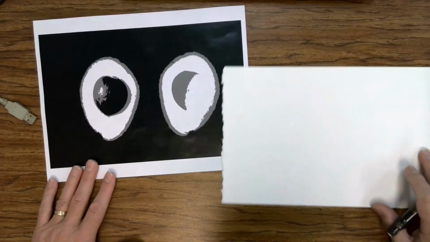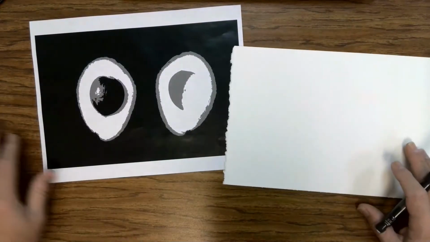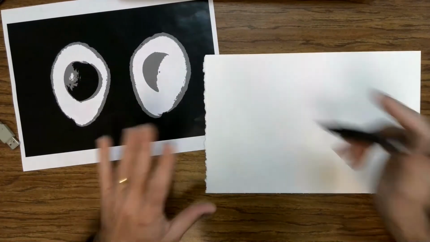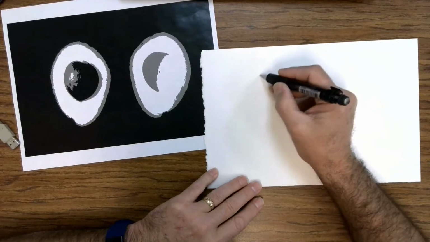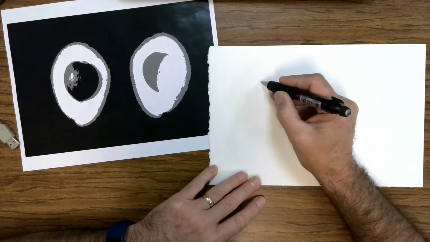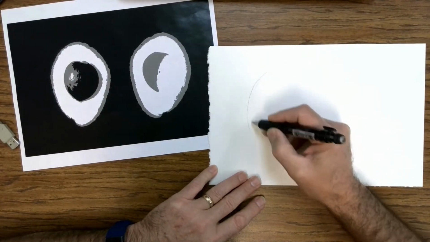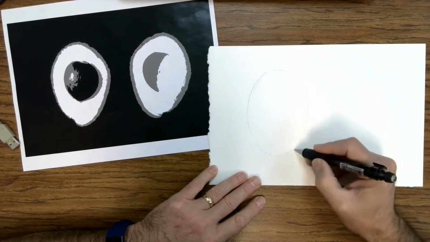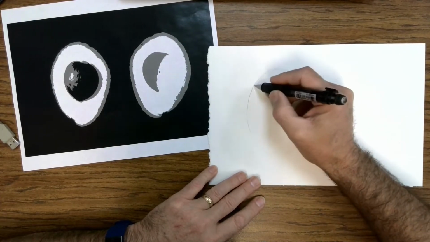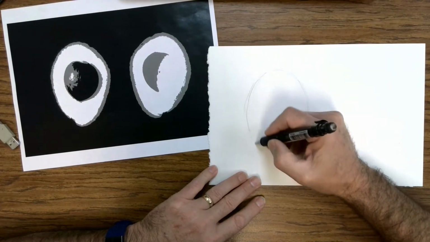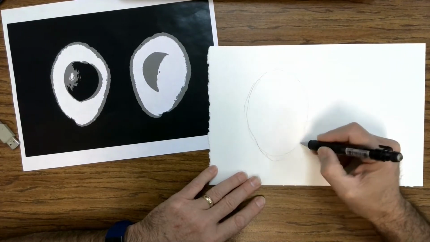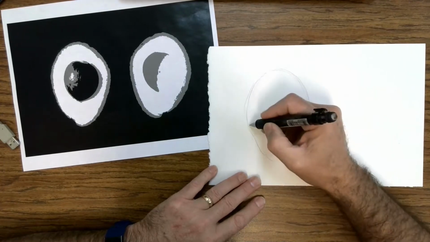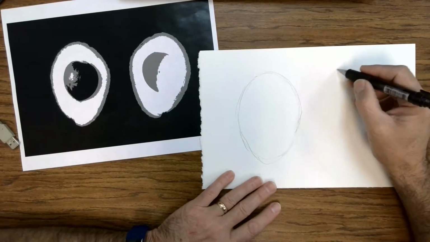Okay, so step number one of this assignment, we're dealing with values, is to create an outline drawing. So, not too complicated. Let's go ahead and create our outline drawing of our avocados. So they have kind of an oval sort of shape to them. Looks like they come a little more pointy down here towards the bottom and a little bit wider up here to the top. Okay, so I'm just drawing this really light.